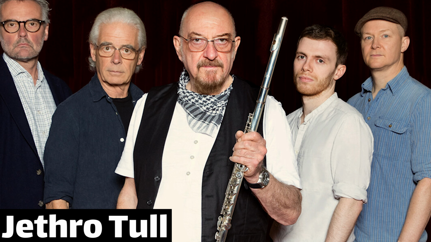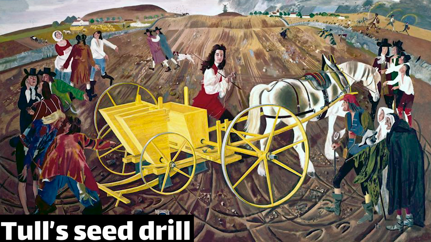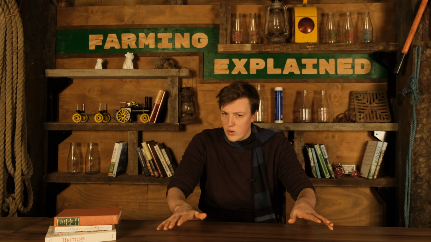Mechanisation of agriculture also happened in this period. Jethro Tull, who inspired the band of the same name, like many others, travelled to Europe and set about trying to apply the scientific spirit of the Enlightenment to agriculture. In 1701, he invented the seed drill, which put seeds actually in the ground at a particular depth and spacing and then covered them over again with soil.